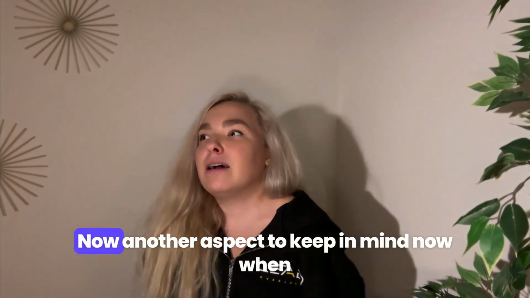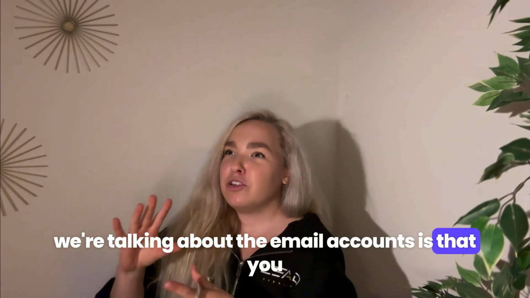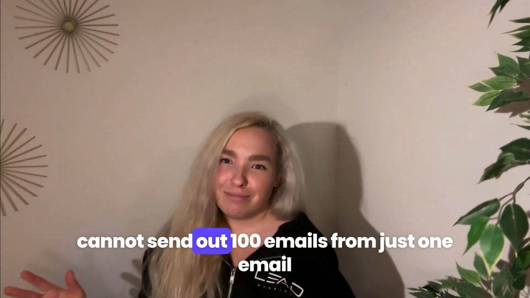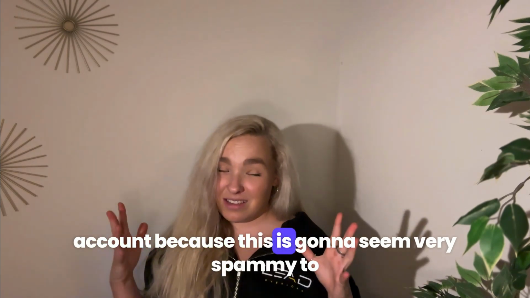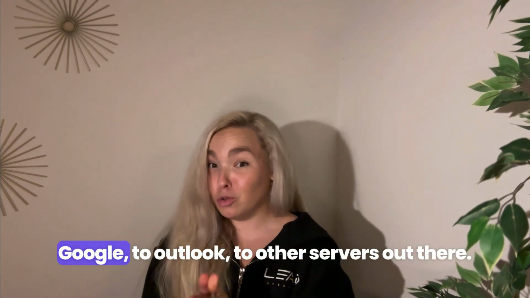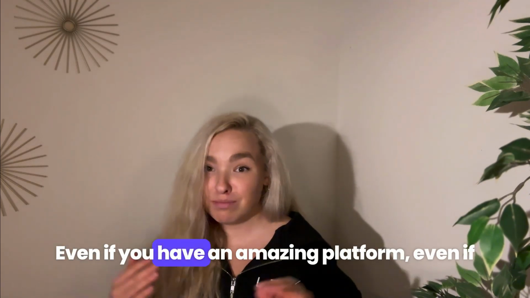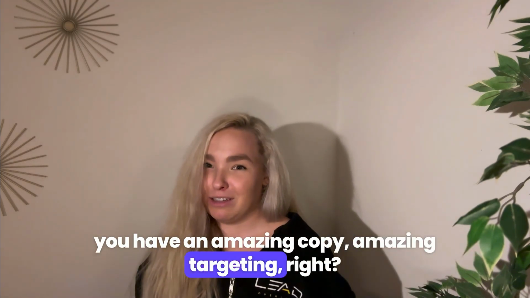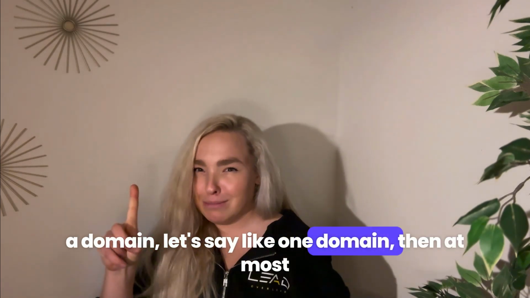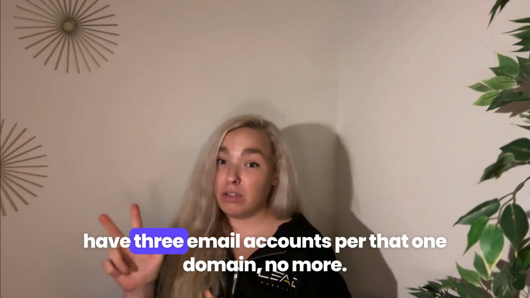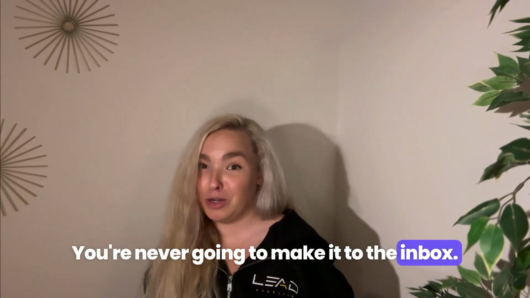Now, another aspect to keep in mind when we're talking about email accounts is that you cannot send out 100 emails from just one email account, because this is going to seem very spammy to Google, to Outlook, to other servers out there. So you're likely never going to make it to the inbox, even if you have an amazing platform, amazing copy, amazing targeting, right? So what you want to do is, when you get a domain, have at most 3 email accounts per that one domain, no more. Otherwise, your deliverability is going to drop. You're never going to make it to the inbox.